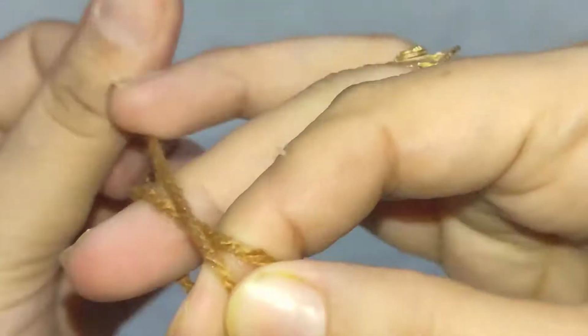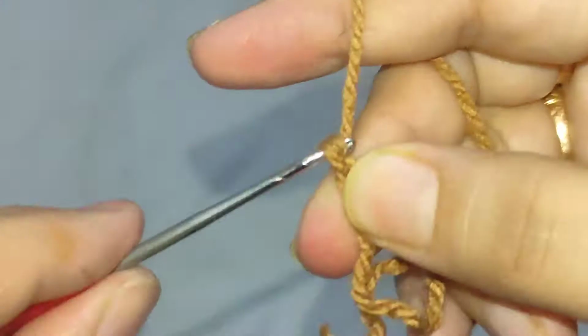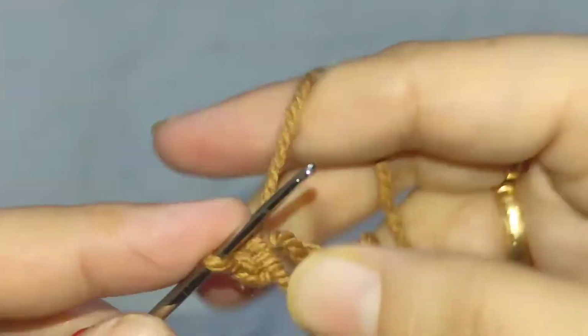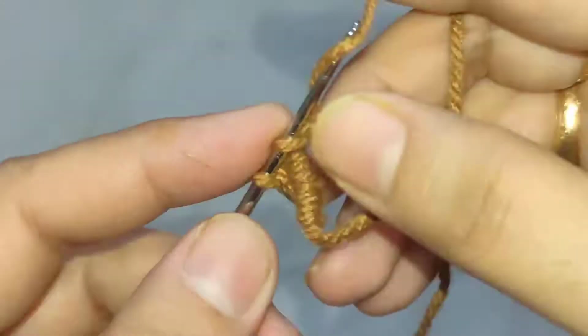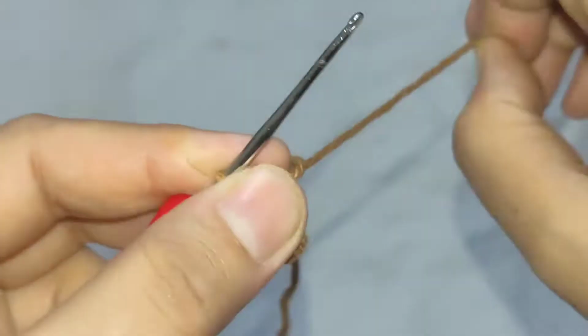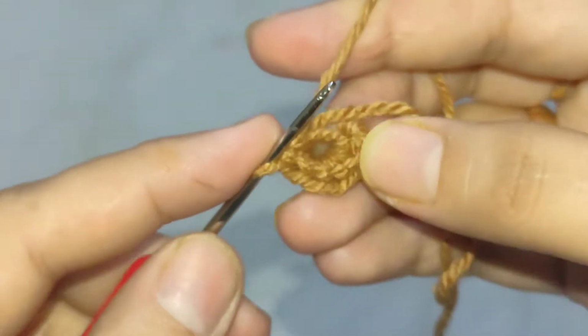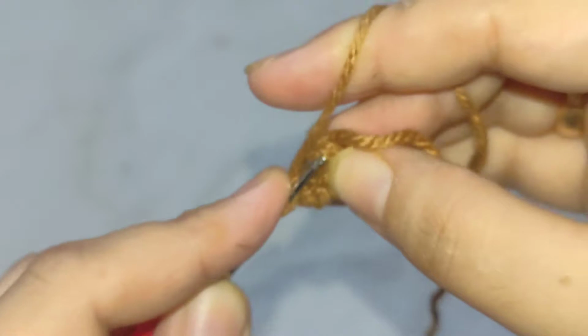Start with a chain. Now round 1, 6 single crochet. 1, 2, 3, 4, 5, and 6. This one. Now round 2, 2 single crochet in each stitch, which means increase in every chain.